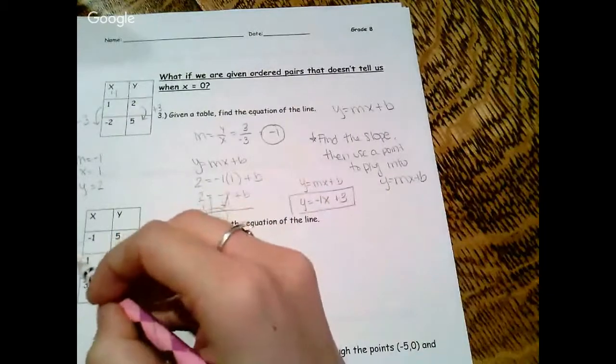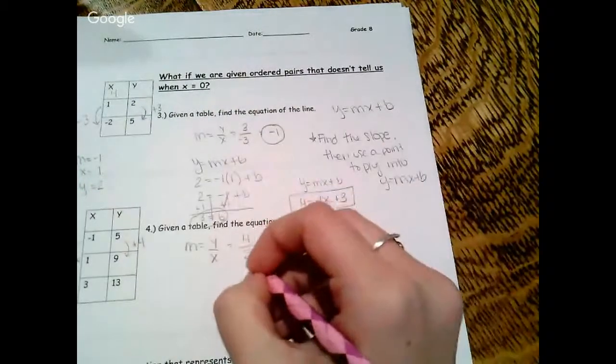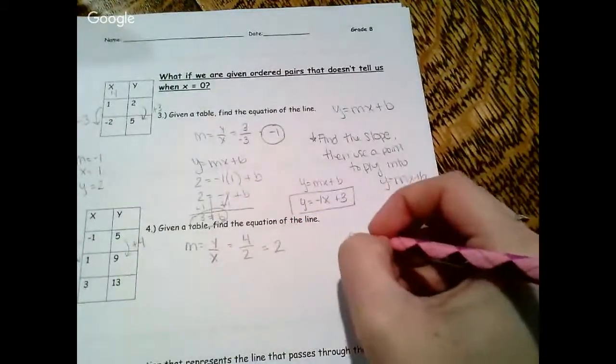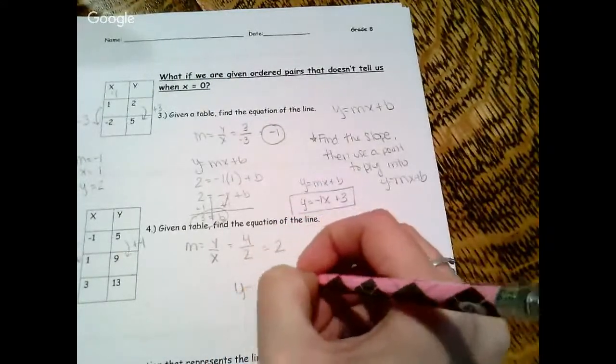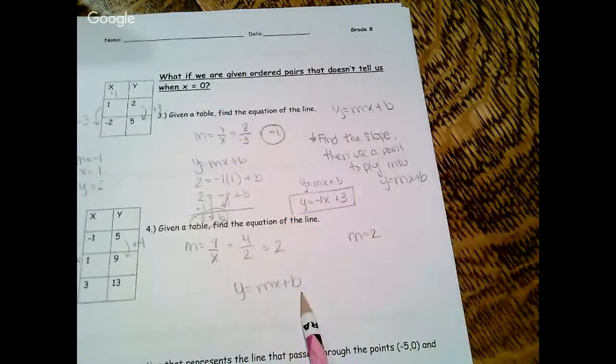From -1 to 1, we went up 2. So that means our slope is 4 over 2, which is 2. So I have m equals 2 for my equation, y equals mx plus b. So I know my m, but I still need my b.